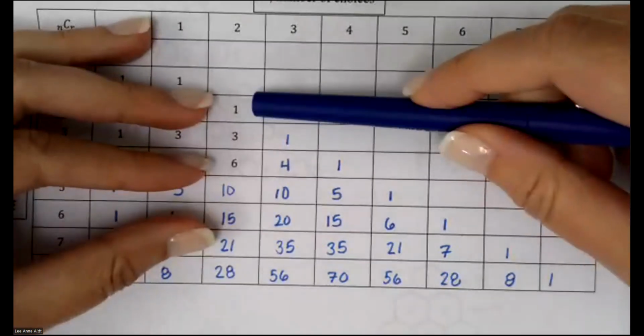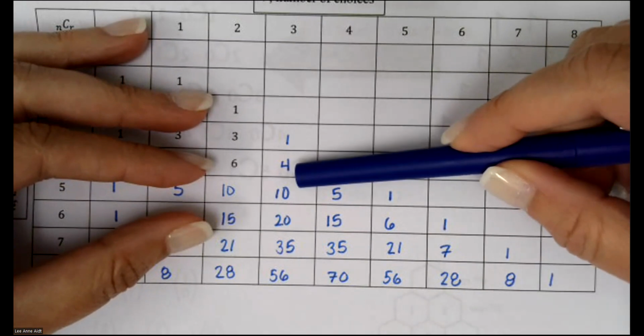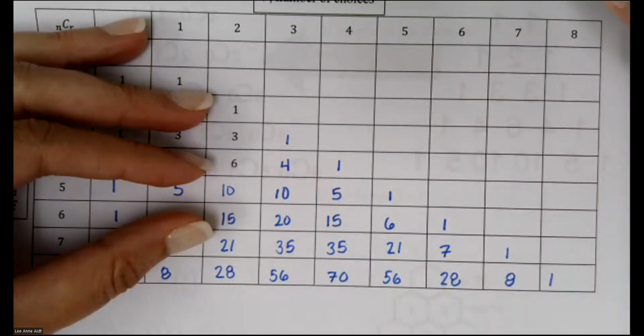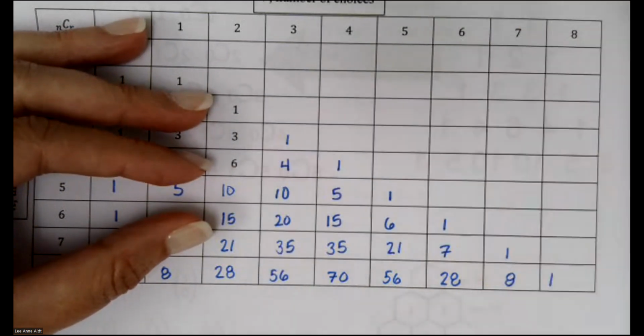Okay, so do you see the pattern over here? 1, 3, 6, 10, 15. So up 3, up 6, up 10, up 15, up 21. It's adding each time, this pattern here.